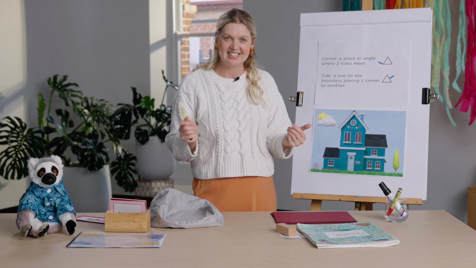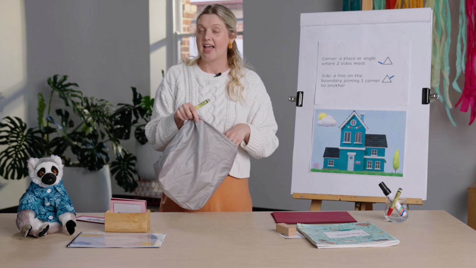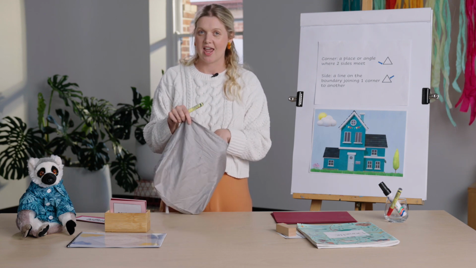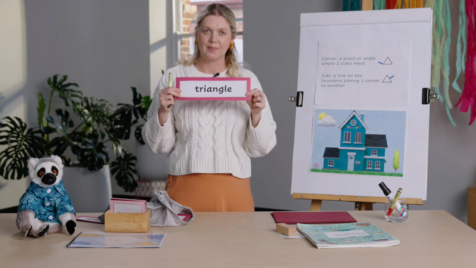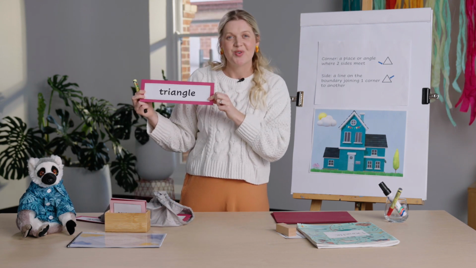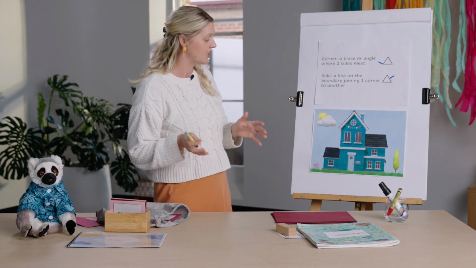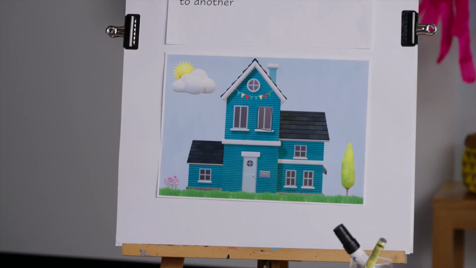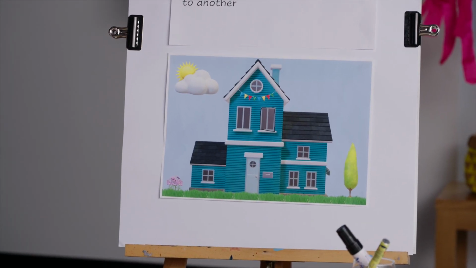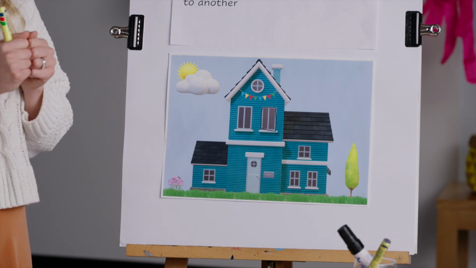Are you ready for the next one? I spy with my little eye something in the shape of a, what does that say? Triangle. Okay, in this picture, can you spy a triangle? I want you to point. Where is it? This one's a little bit harder to see. It's a little bit smaller.